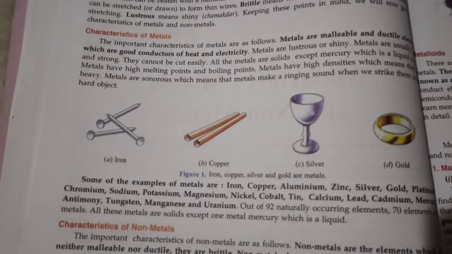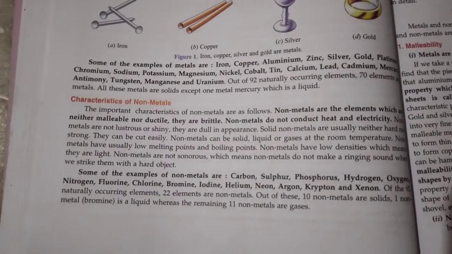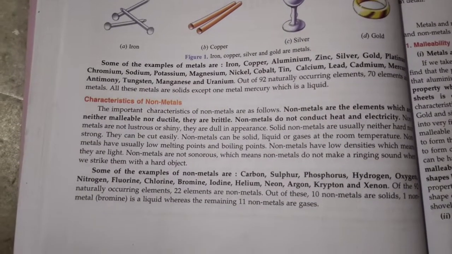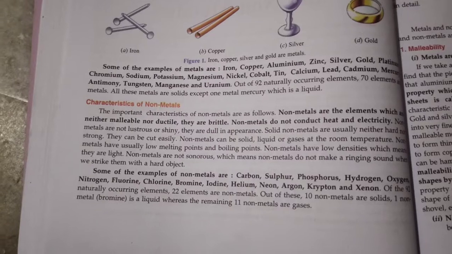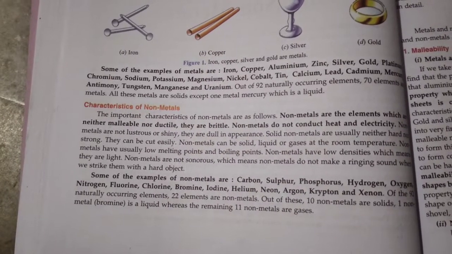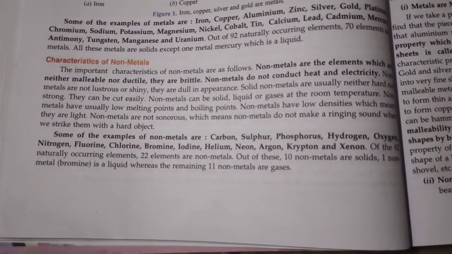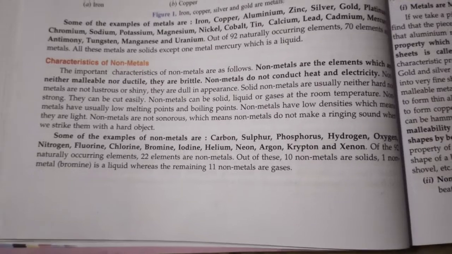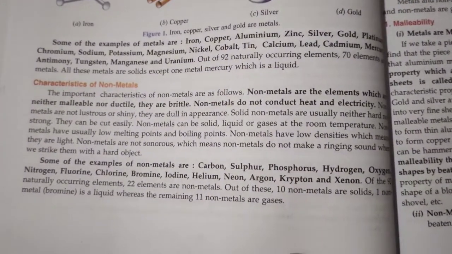These are the characteristics of metals, and non-metals are just the opposite. You want to prepare a short note in your notebook about the characteristics of metals and non-metals. You can make a table and write the differences. The examples of non-metals are carbon, sulfur, phosphorus, hydrogen, oxygen, nitrogen, etc.